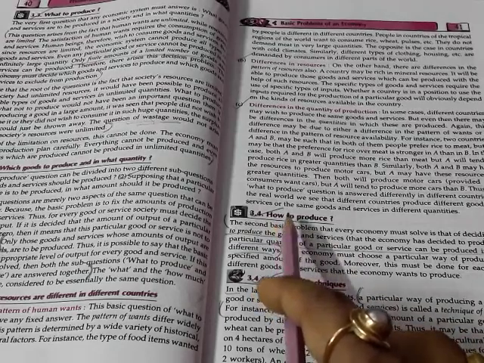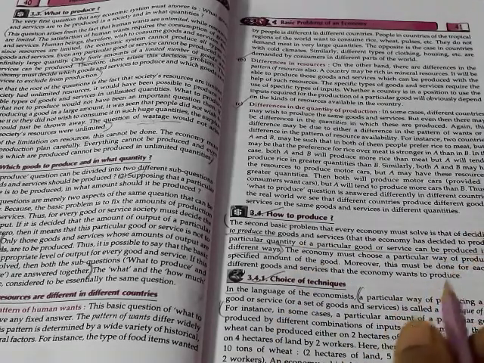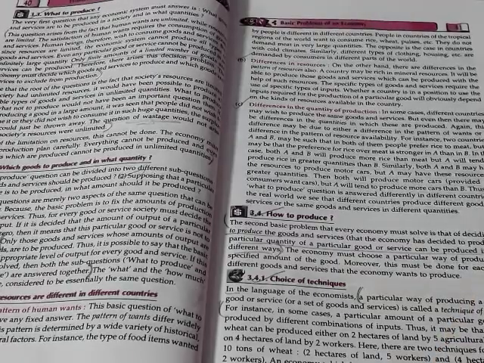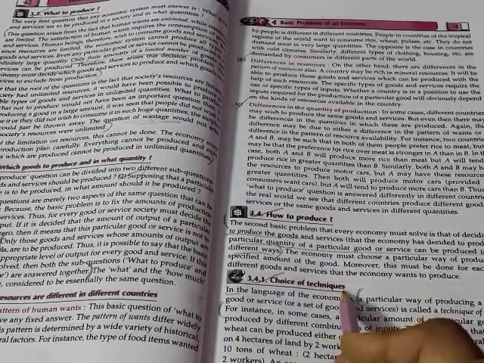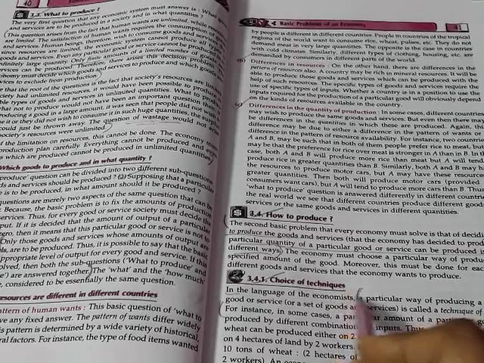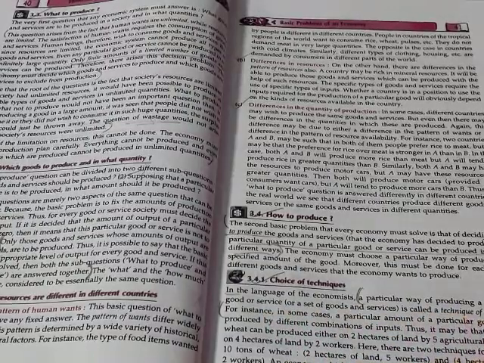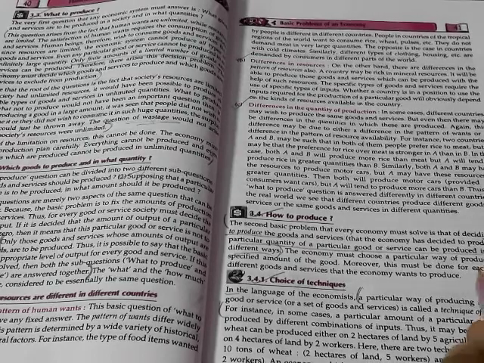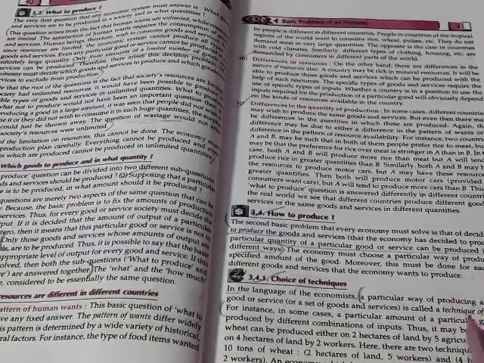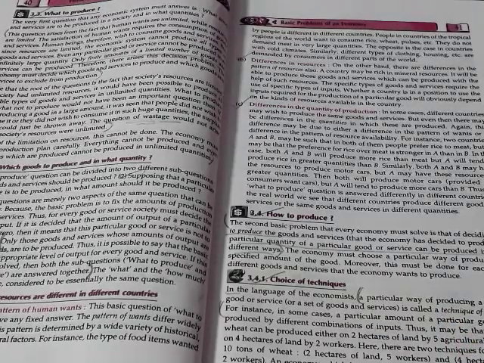The next question is a very interesting one. How to produce? There are so many commodities which are produced, and there are also various ways and methods of producing them. That is the reason we call it choice of techniques. That means we have to choose the technique, the method, by which we will be producing that commodity. A particular way of producing a particular good or service is called a technique of production. There can be plenty of techniques of production, but usually any economy follows that technique which requires less time, production is more, and the cost of production is also less. That's why profit will be more.